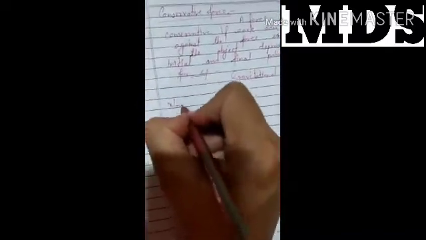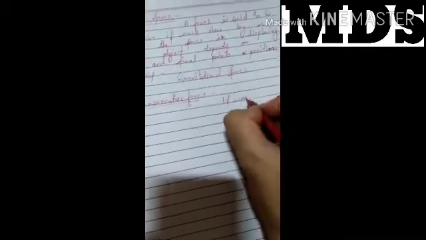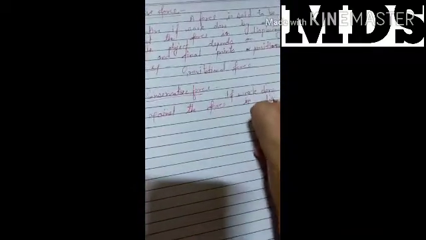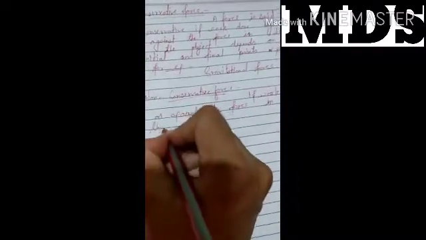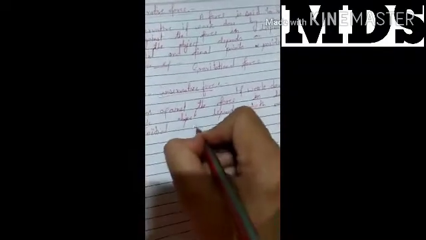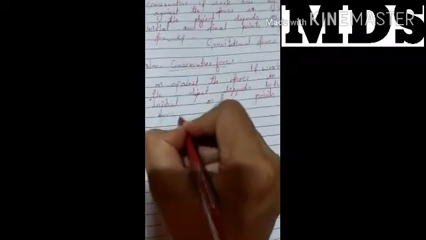Second is the non-conservative force. A force is said to be non-conservative if work done by or against the force in displacing the object depends on both the initial and final points, that is a non-conservative force. For example, frictional force.